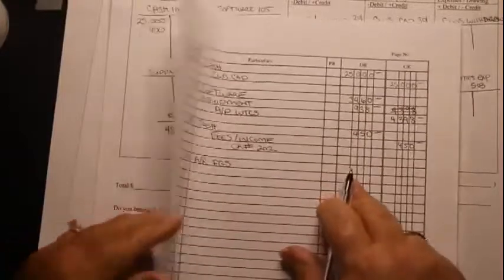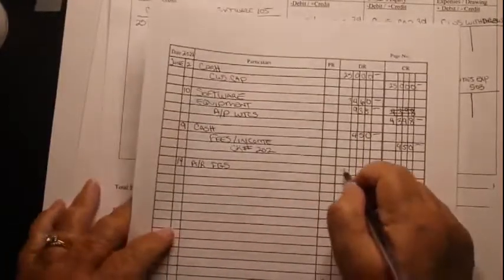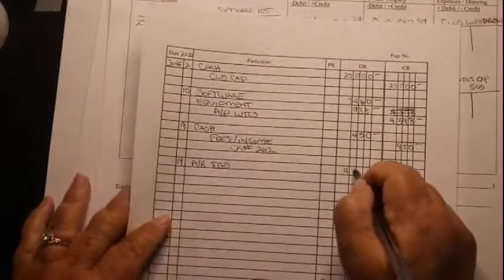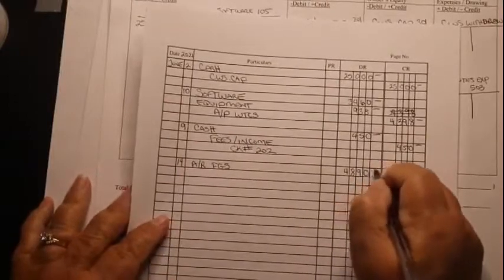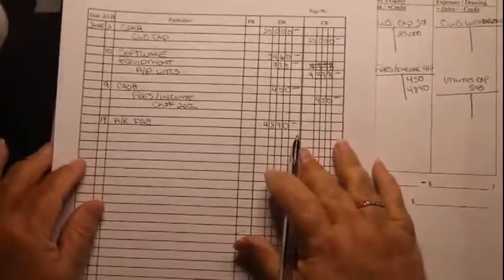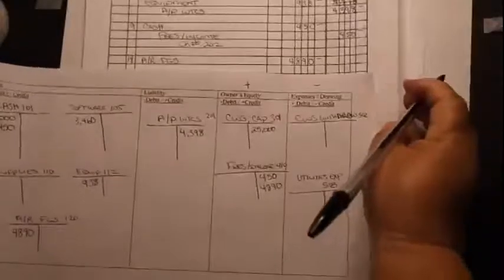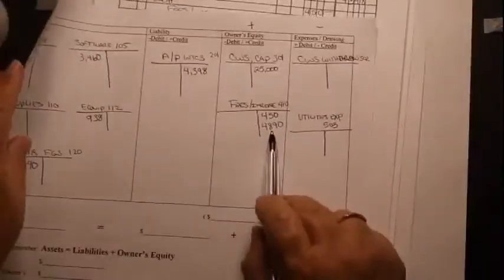And then over here was $4,890. And then what account got credited? Our fees and income. So I'm going to write fees and income right here.